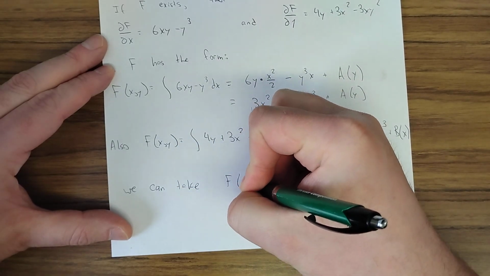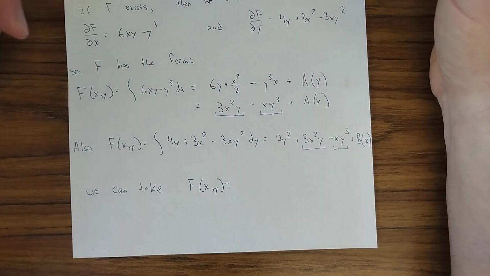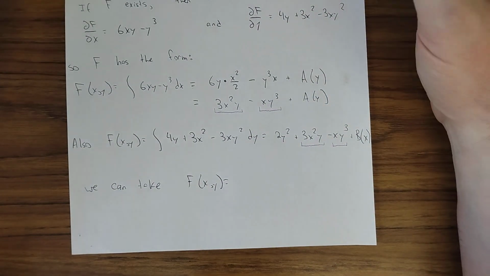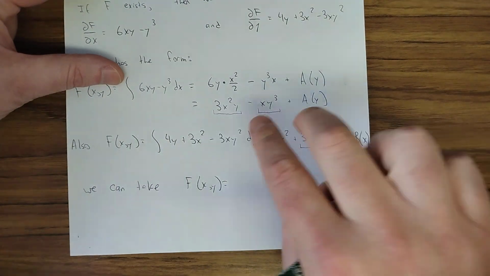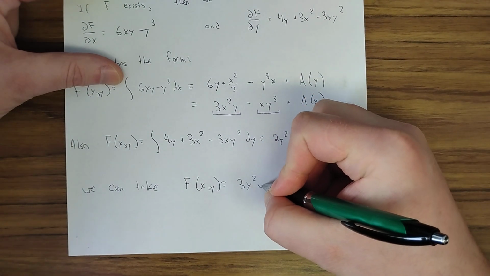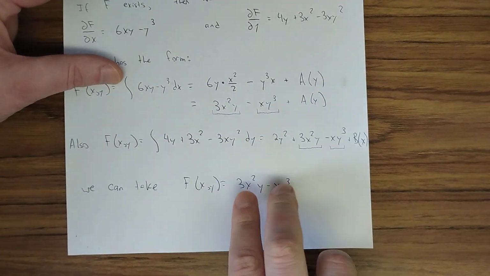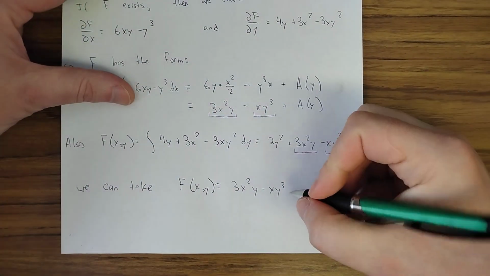At the end of the day, you just have to come up with a function f of x y that has this form and it has this form. So the quick way to do this is to just copy down the stuff that depends on both. So there's 3x squared y minus xy cubed. These are things that depend both on x and y, and they were here and they were here.